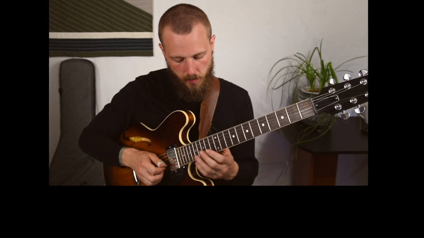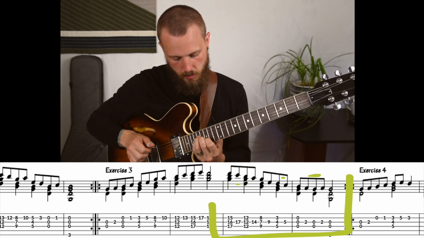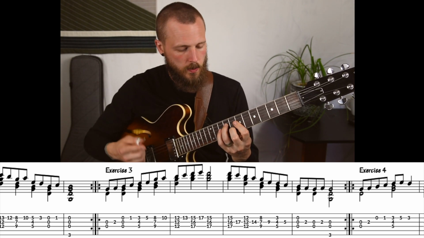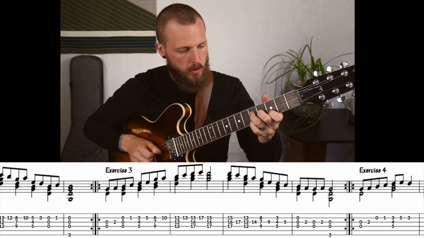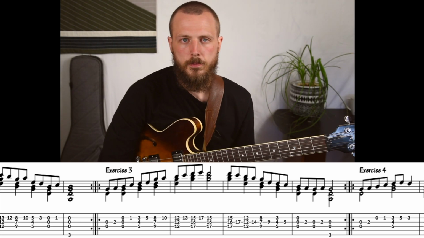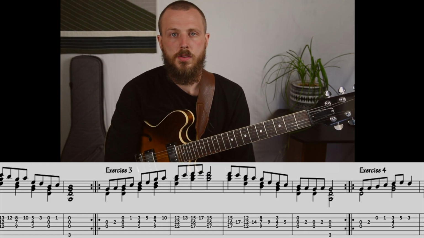Exercise 3 builds on the first exercise, but adds in some melody notes that move to the third string on the way back down. Throughout these exercises, try and let the chords ring out as you play the melody line on top. In exercise 3 specifically, pay close attention on the way back down because the second string will be ringing as you play the melody note that has moved to the third string, like this. You can hear that the second string is ringing out as I'm playing the melody note that's moved down to the third string. So here's the full third exercise.